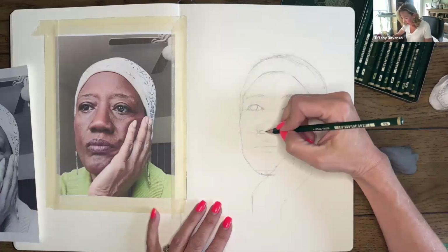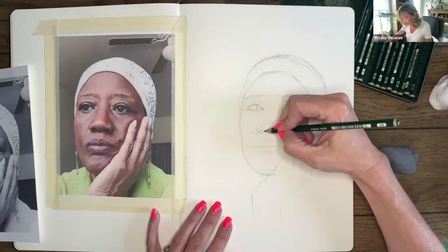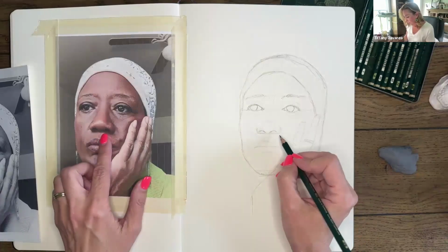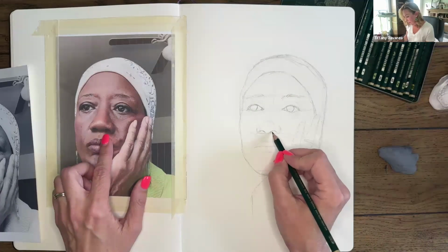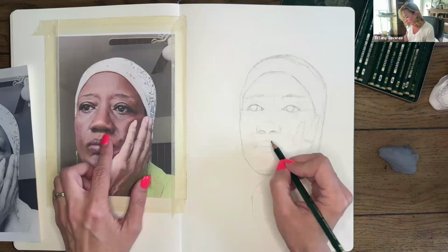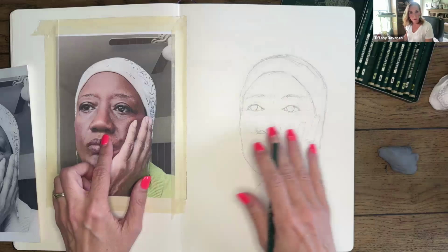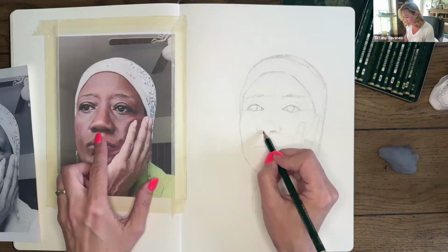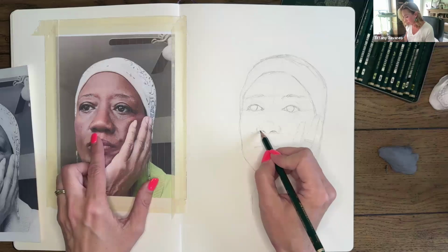Take that one. Come over a little bit. So I'm just going to adjust real quick. Okay. And now I'm going to just shade in some of the darkness by adding a little shading under that. So I've created depth, but I haven't done it as just a solid circle.